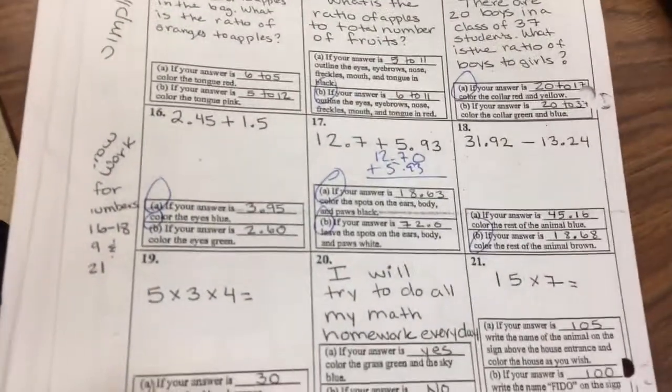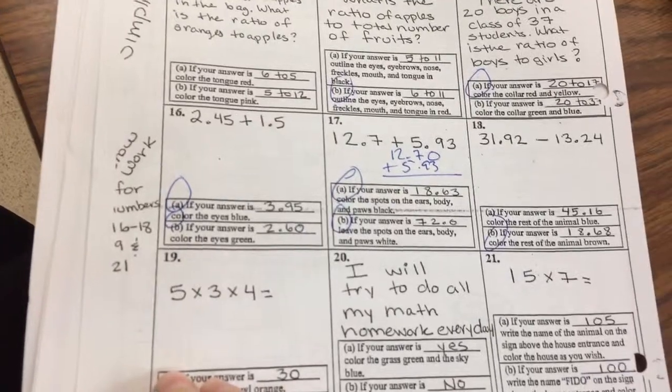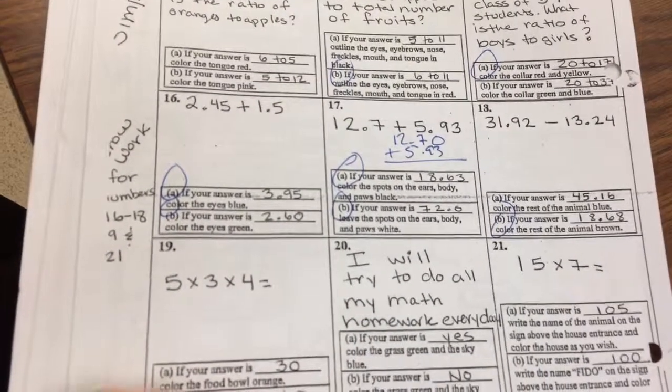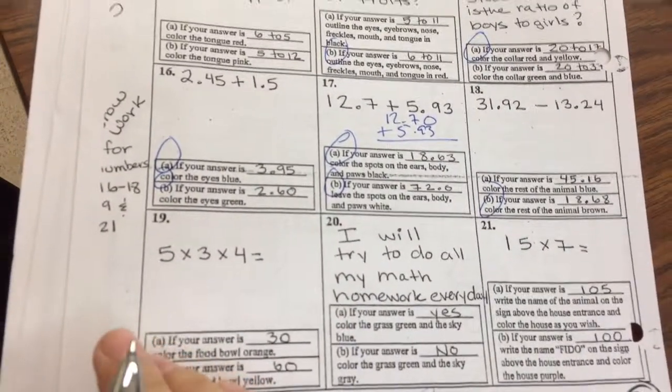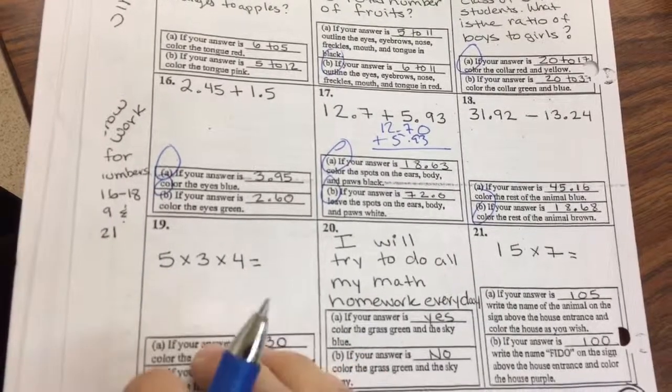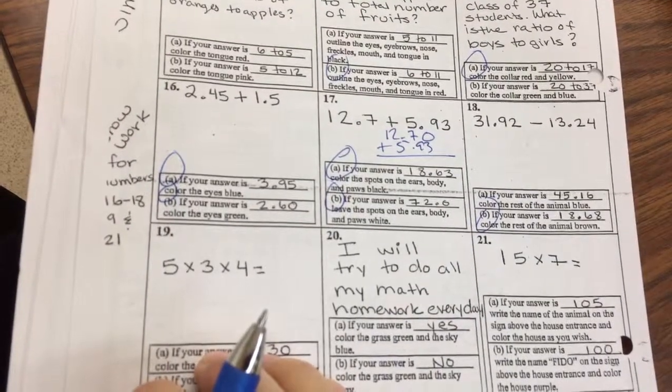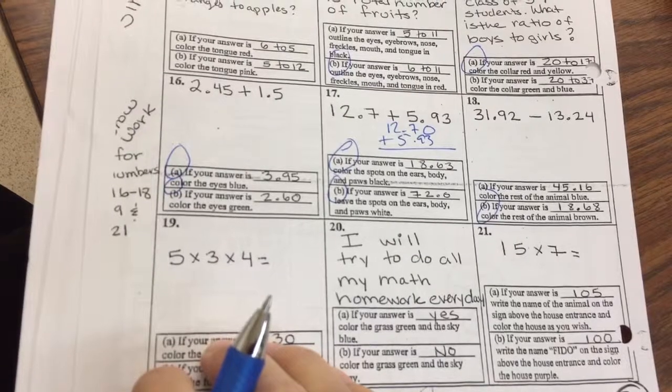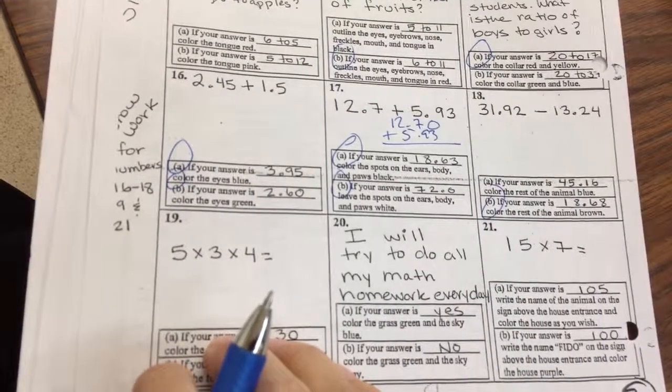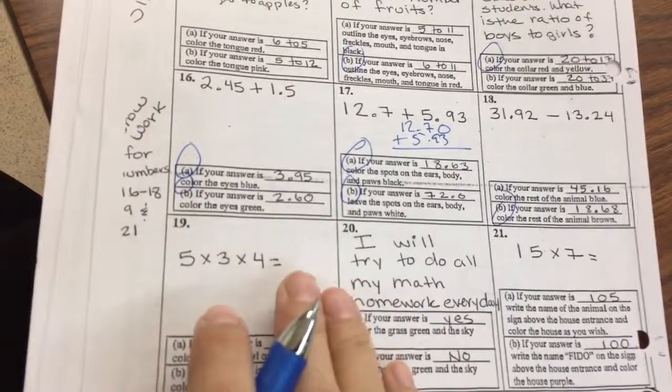This is 100% due at the end of the period. There are no excuses for not finishing this one, so go ahead and finish this. If you have colored pencils, you can use them, but you're not allowed to borrow my colored pencils. So if you have colored pencils, you color them.